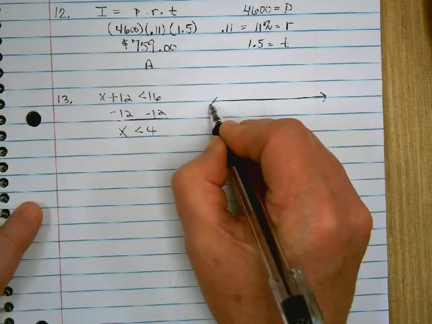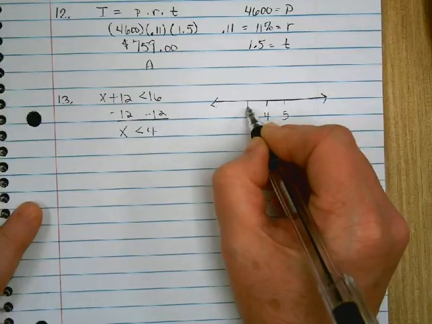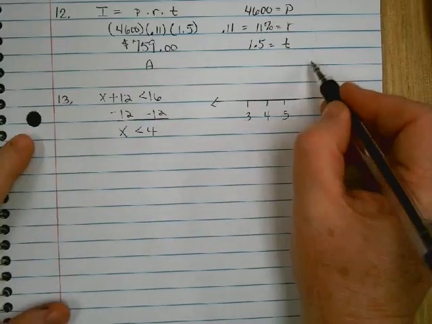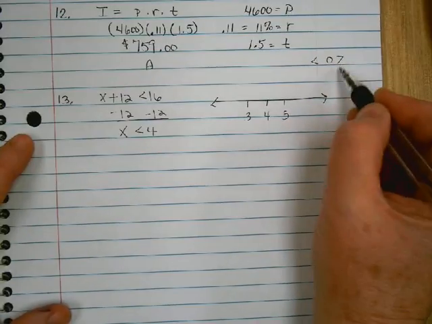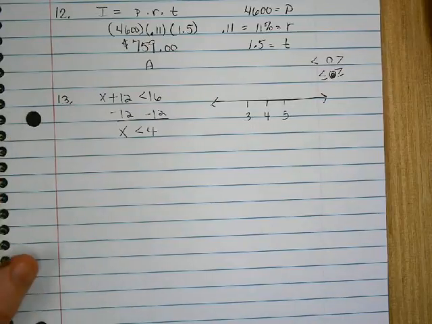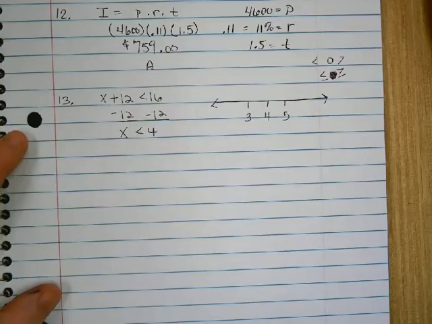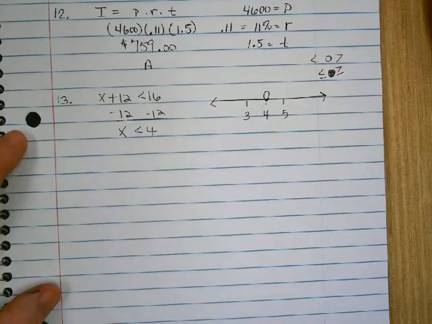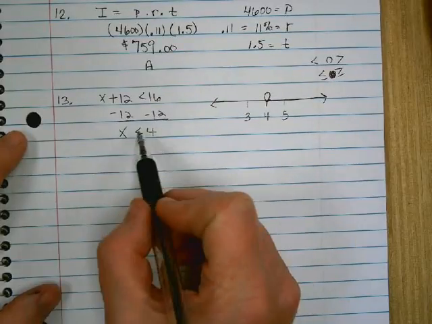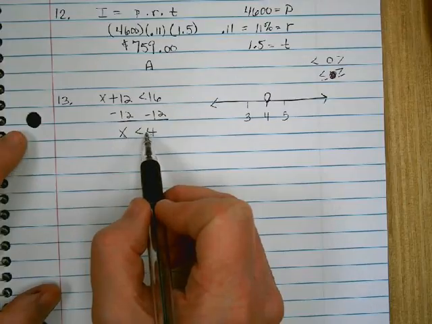So we go to our graph. We have 4, 5, and 3. What kind of circle do you need? Remember, those symbols have an open circle, and those symbols have a colored in circle. So which type of circle do you need? Open. We want to shade where the values will make this statement true. Will 3 make this statement true? Is 3 less than 4? We're going to shade over here.